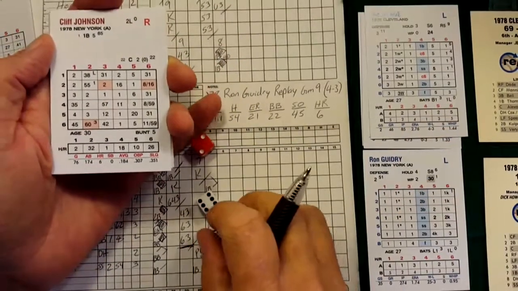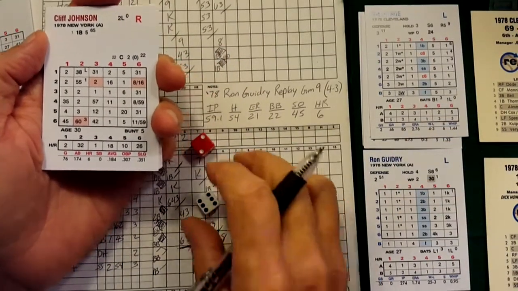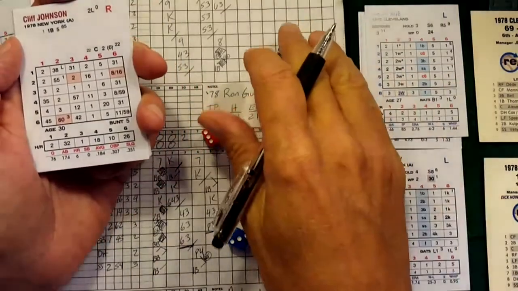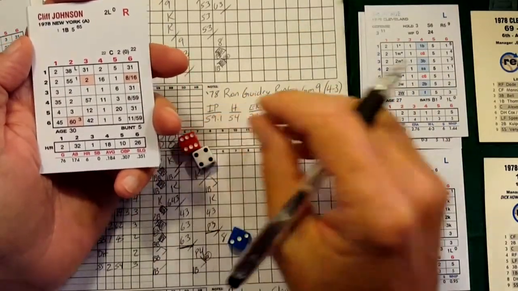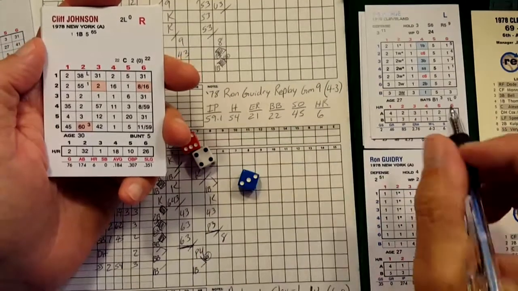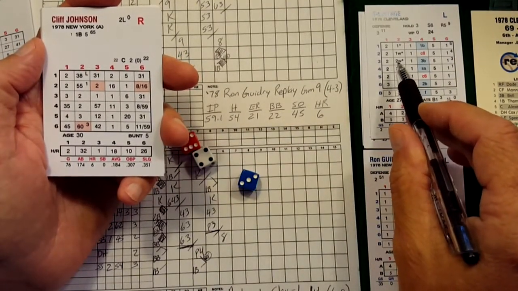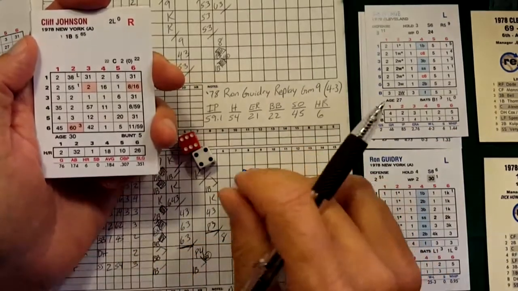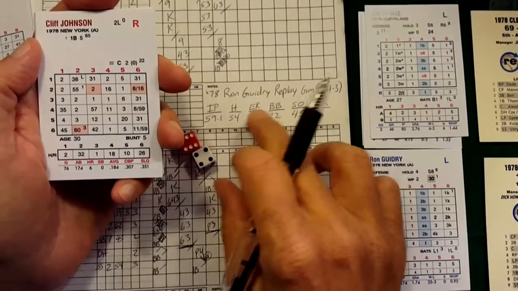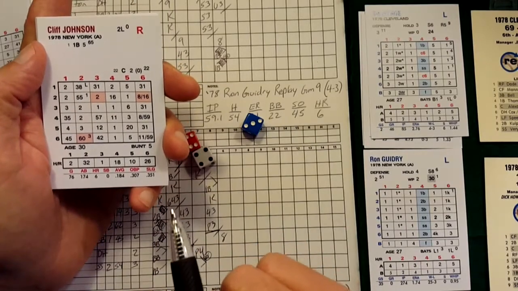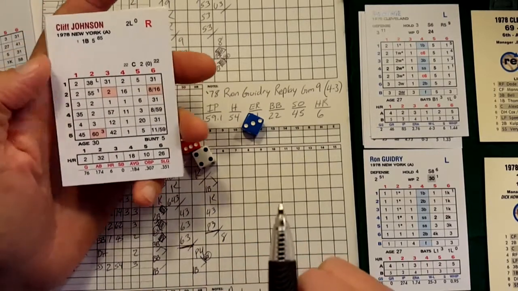Cliff Johnson, a 2-6. 2-6 is a 3, raised number. Does it change? 64, it does. Changes to a 5. And then a 2-3 is a 2. Or actually, you don't do that on this one. 3 is the fielder. Center field.